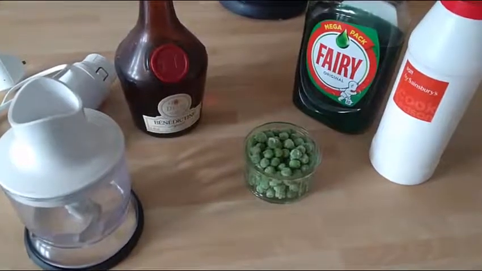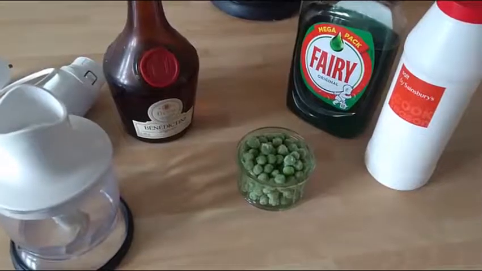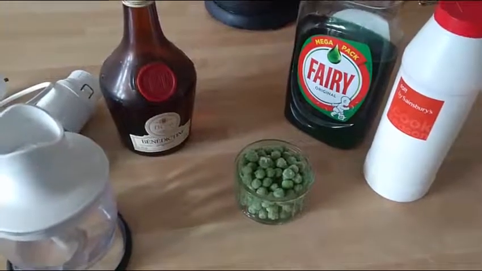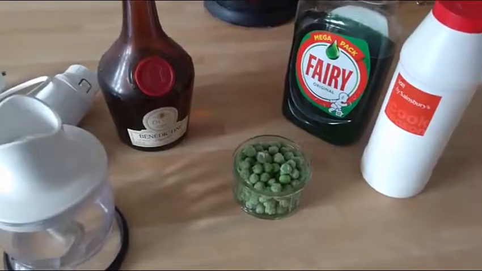But the first thing you need to do is put some of your alcohol into the freezer because it needs to be really, really cold for this to work. Okay, so I'm going to do that and I'll be back with you in a sec.